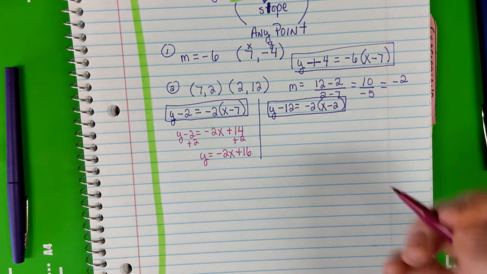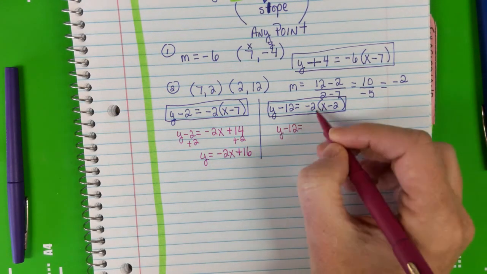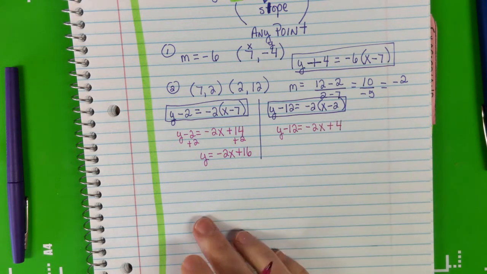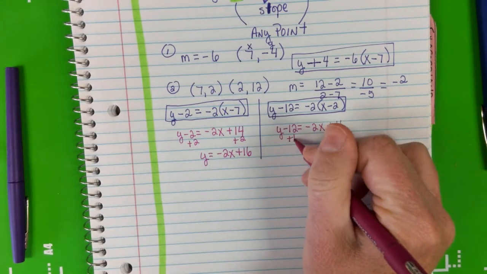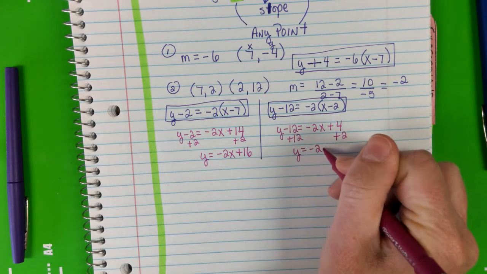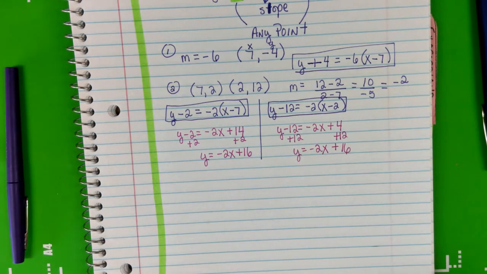Okay, let's check the one on the right. Same thing on the right. I'm going to distribute, and then I'm going to add 12 to both sides. And look, we get the exact same equation. So that's demonstrating to you that they really are the same equation.